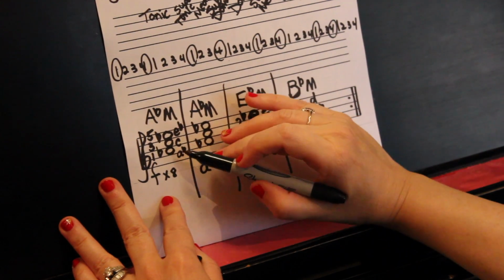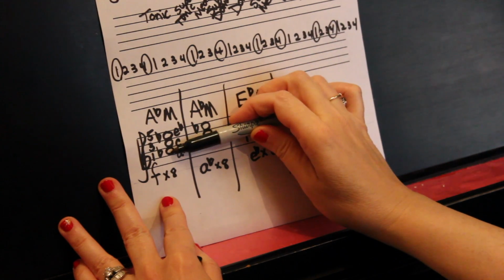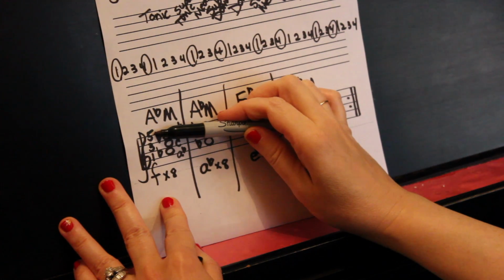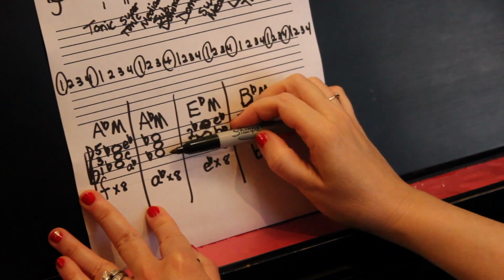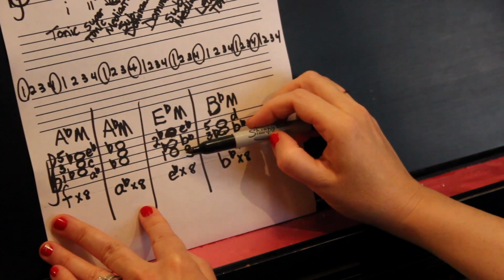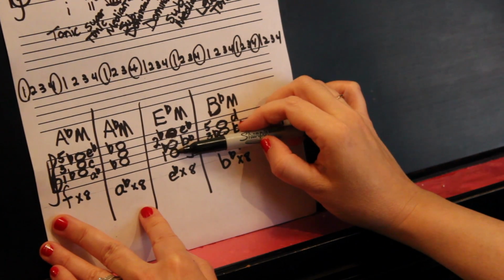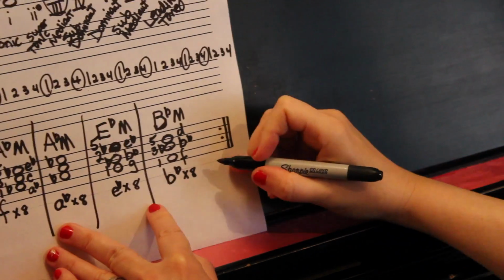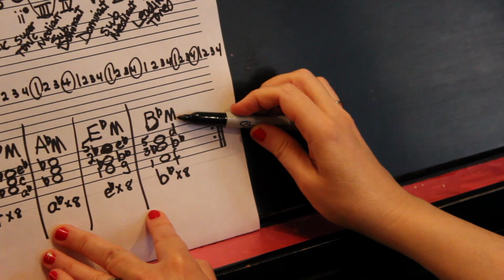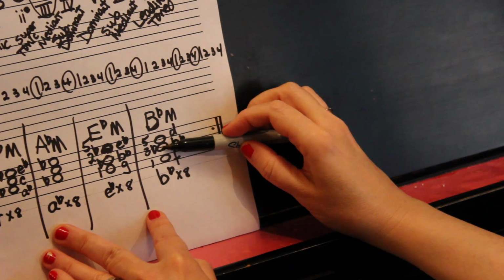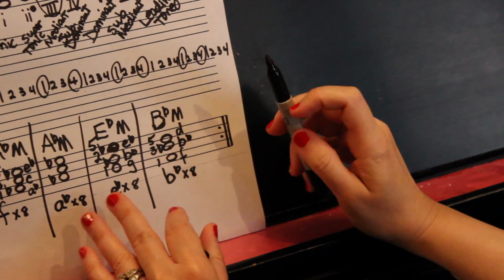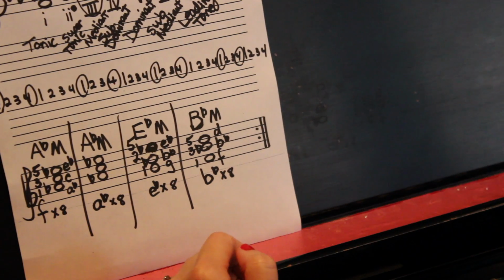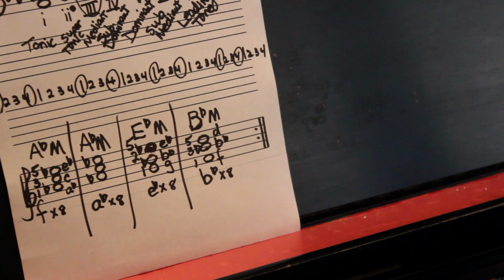I wrote out the notes for the right hand. You have A flat, C, and E flat with your thumb, 3rd finger, and 5th finger, 1, 3, 5. Keep that for the second chord. The 3rd chord, E flat major, you'll have your 1 on G, 2 on B flat, and 5 on E flat. And the last chord is B flat major. You'll put your 1 on F, 3 on B flat, and 5 on D. And then this is a repeat sign. You do it twice.